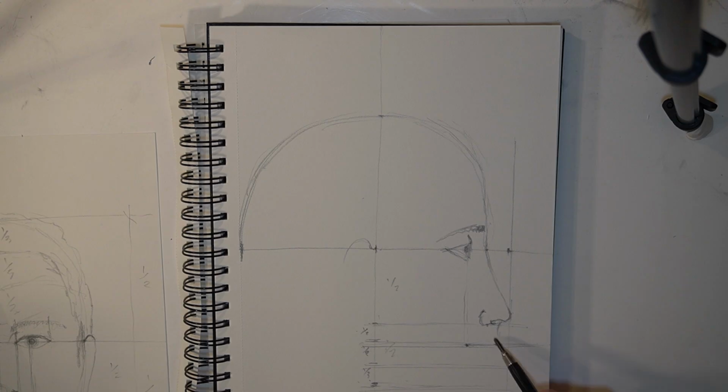And again, we have your two circles here, which you can then bring down and bring back up. So that shows you how to define where the bottom of your head is and where your lips are.